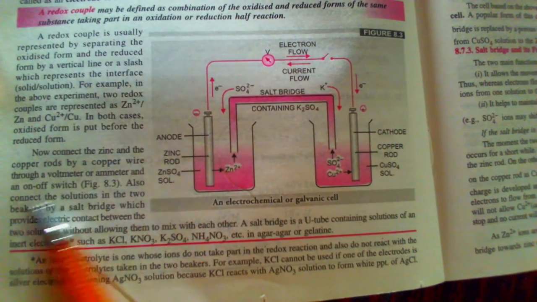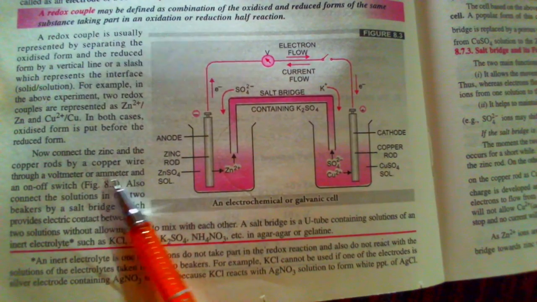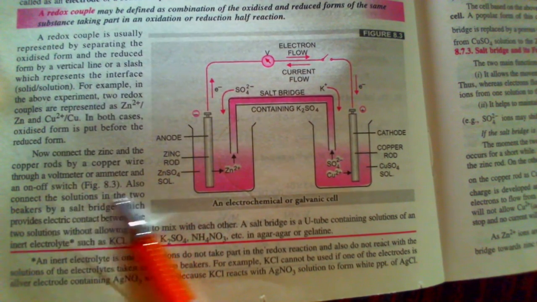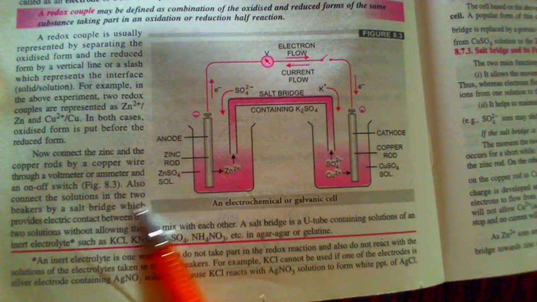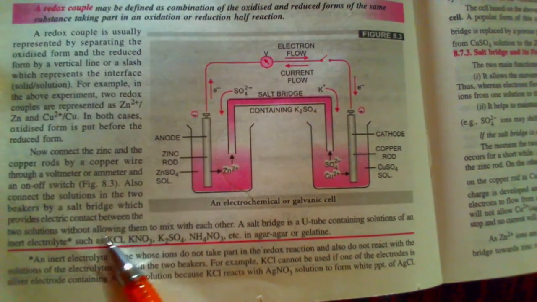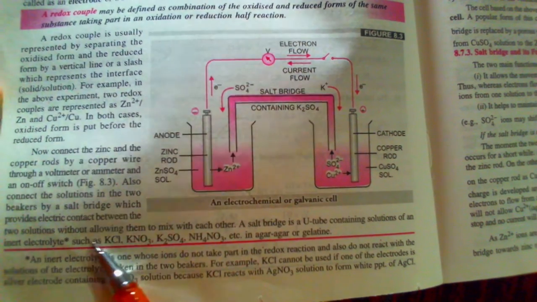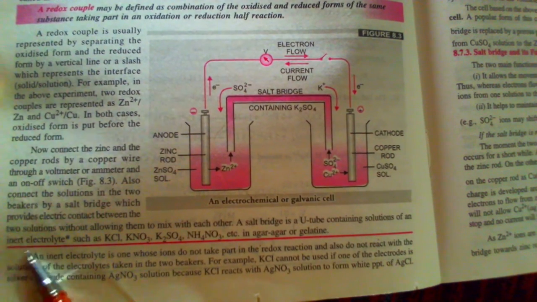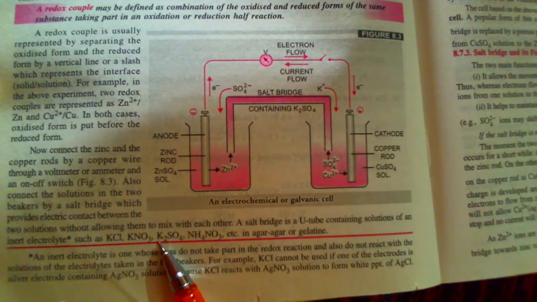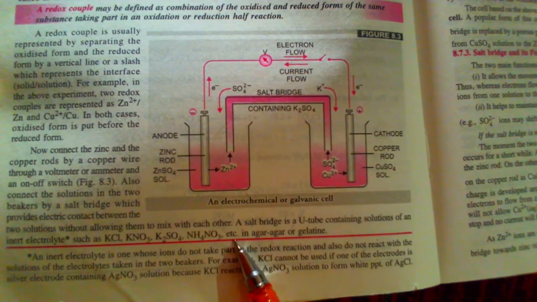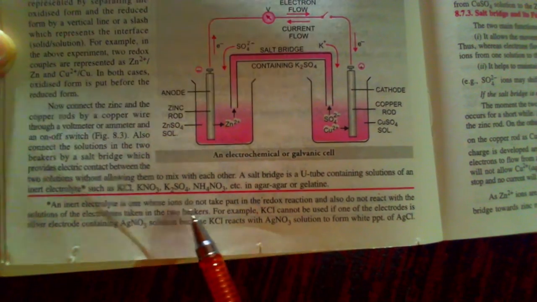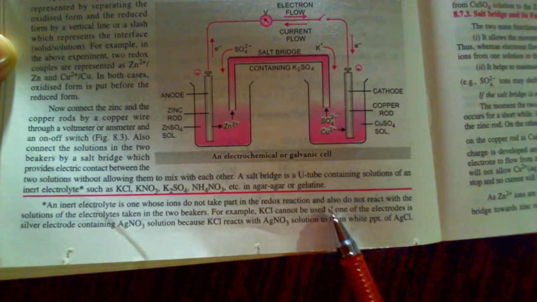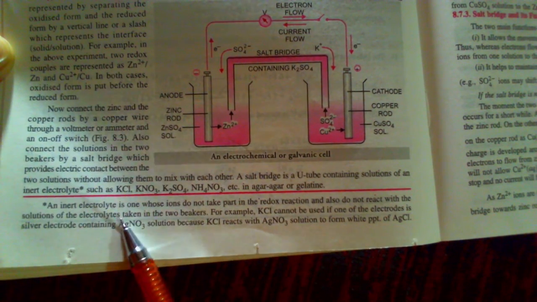Now connect the zinc and the copper rod by a copper wire through a voltmeter or ammeter and an on/off switch. Also connect the solutions in the two beakers by a salt bridge, which provides electric contact between the two solutions without allowing them to mix with each other. A salt bridge is a U-tube containing a solution of an inert electrolyte such as KCl, KNO3, K2SO4, NH4NO3, etc. in agar-agar or gelatin. An inert electrolyte is one whose ions do not take part in the redox reaction and also do not react with the solution of the electrolytes taken in the two beakers.